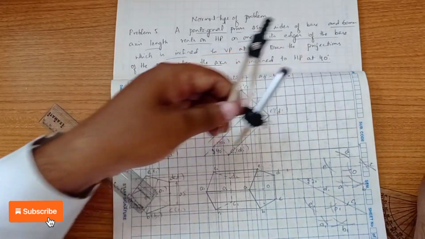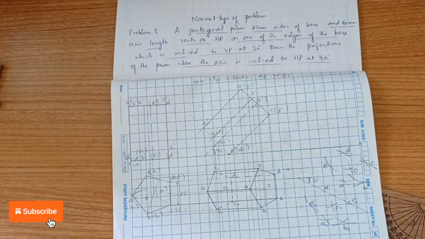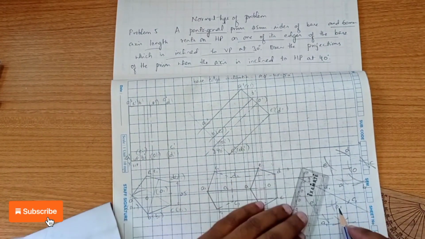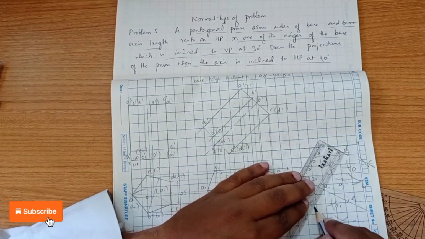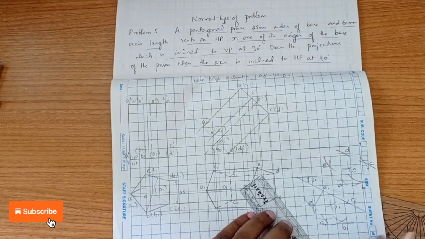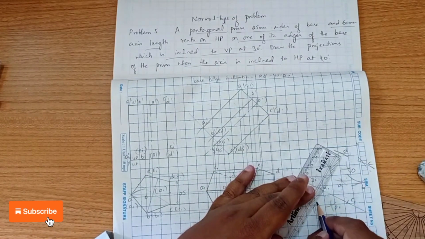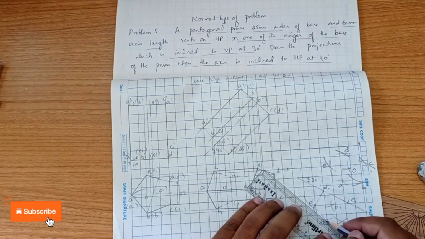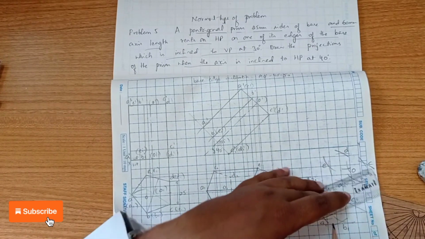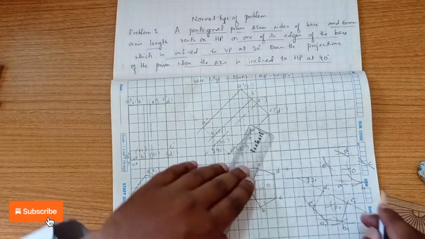Okay. Now we have to join all these points. Using a scale we have to join. First we are going to join, constructing a pentagon. So wherever the dashed line is there, we are going to draw the dashed line. Where there is a continuous line, we are going to draw with the continuous line. Okay.